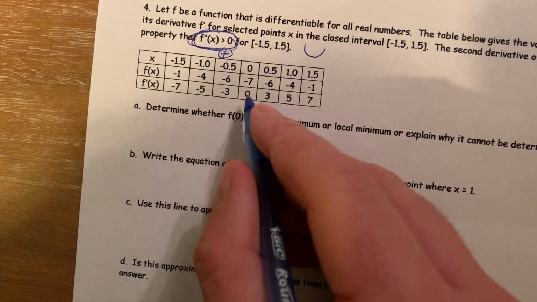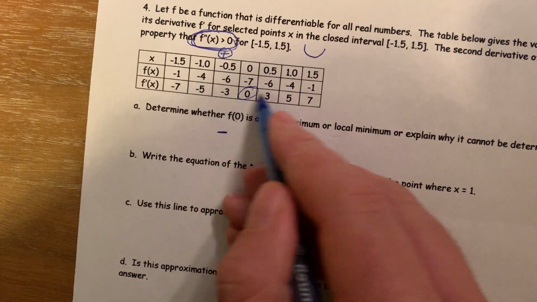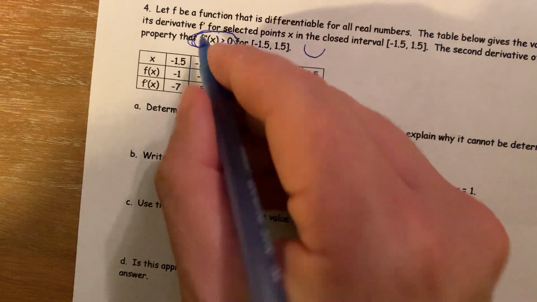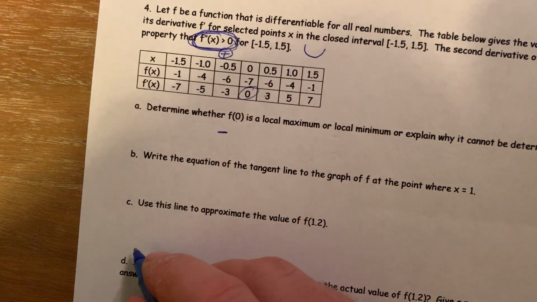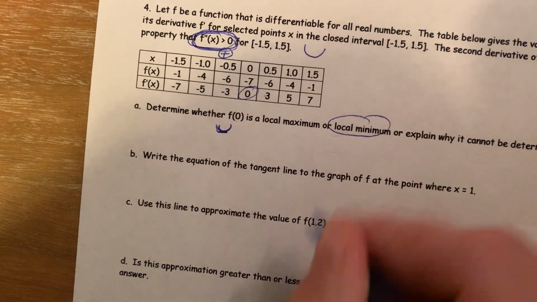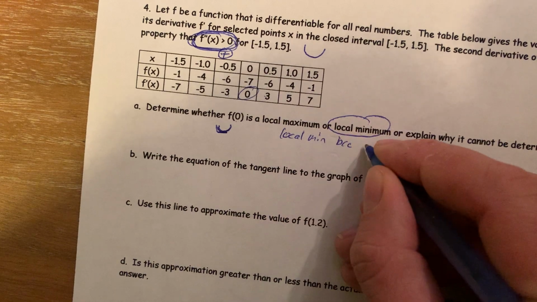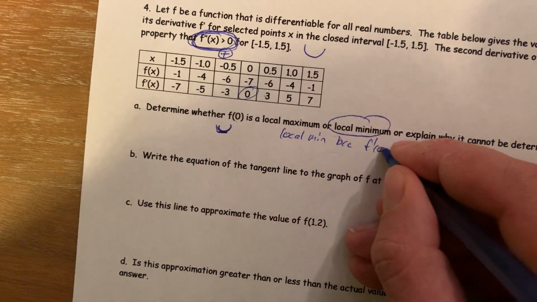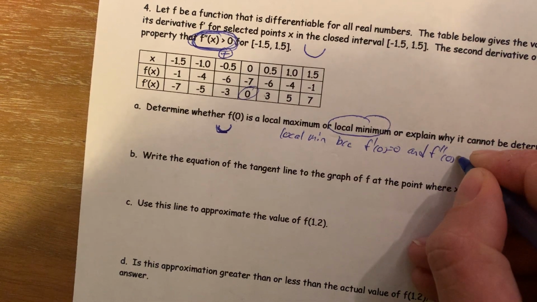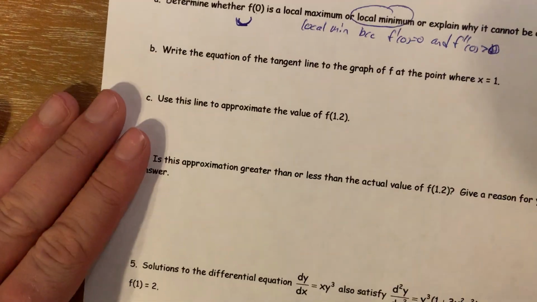Well, we know that the slope is 0, so that's good. You can't tell based on a sign chart because we don't know if there are other critical values, but we know that the second derivative is greater than 0, and so the function must be concave up, and so there's a local minimum. So local min, because f prime of 0 is 0, and f prime prime of 0 is greater than 0, so it's positive. So that's what's going on there.